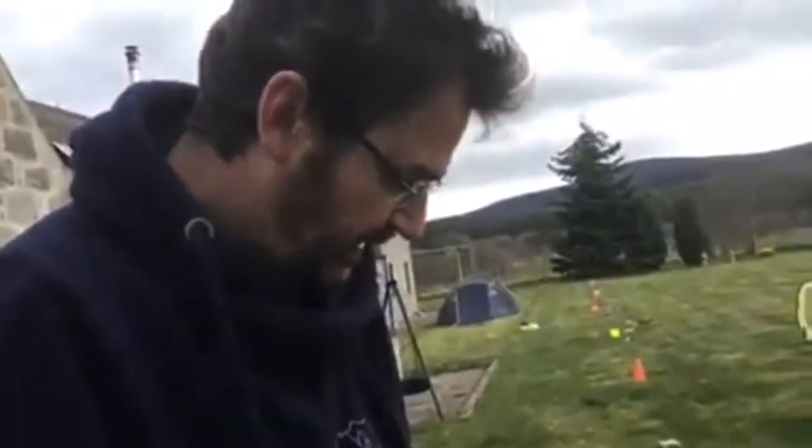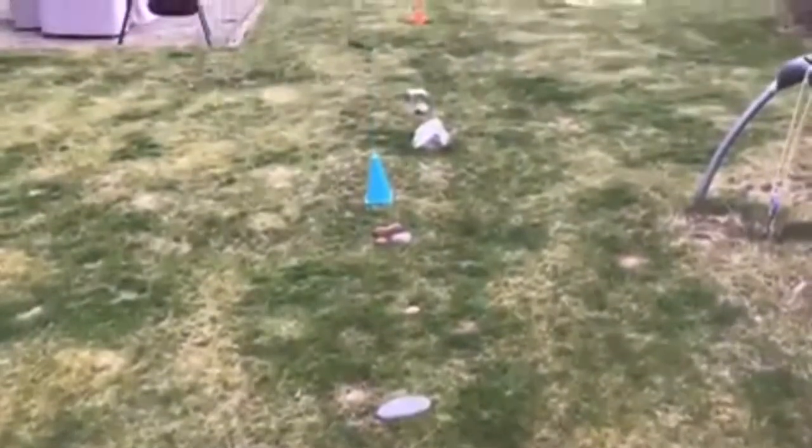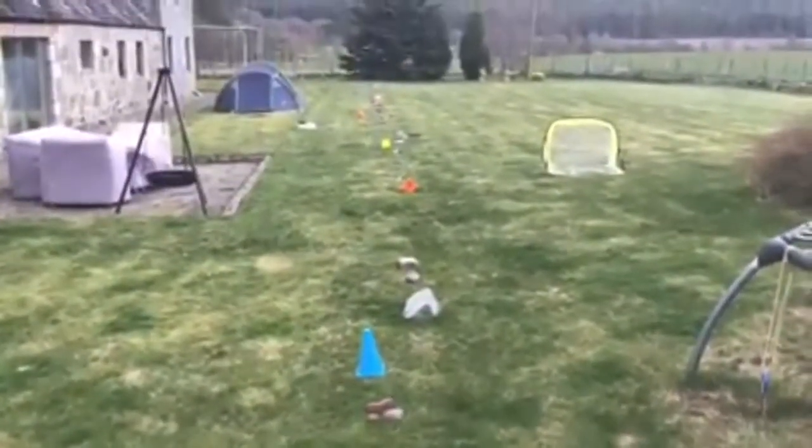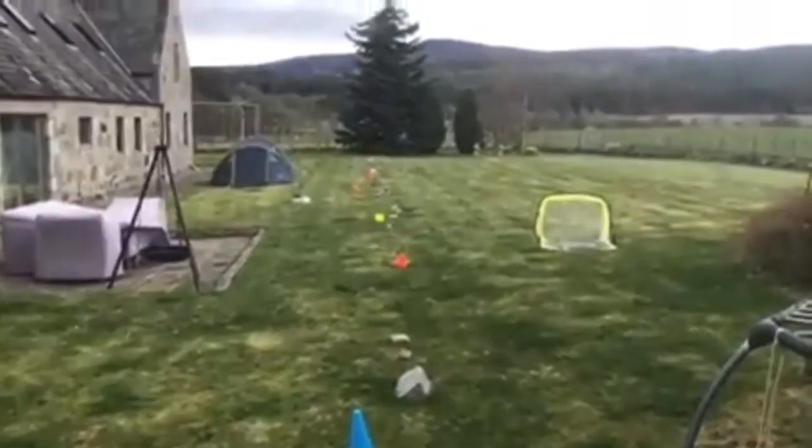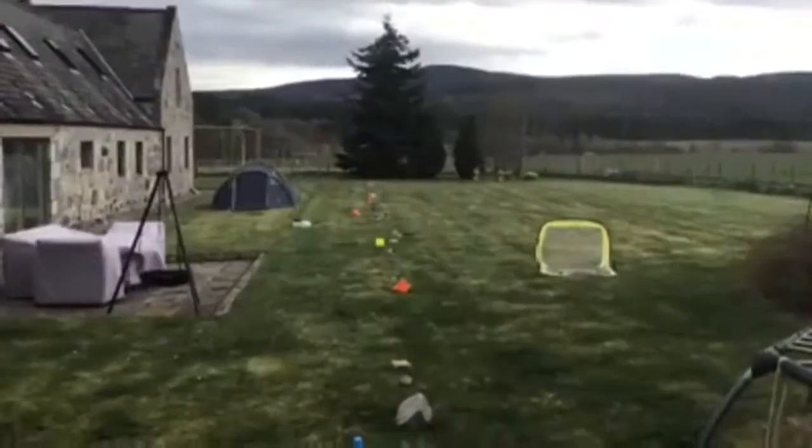And I'll say what time period we're in, and then we're going to ask you lots of questions about what you think the rocks and fossils are. So let's start off here then. So we're here back at the start of time, and going all the way down the garden, we can see going all the way into the future, past the tent, up towards the tree. That's the future.